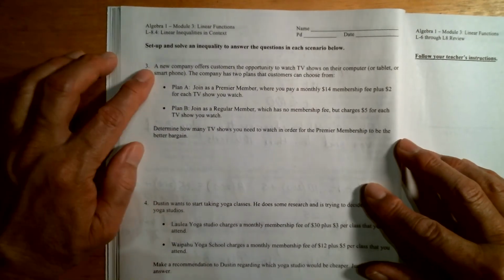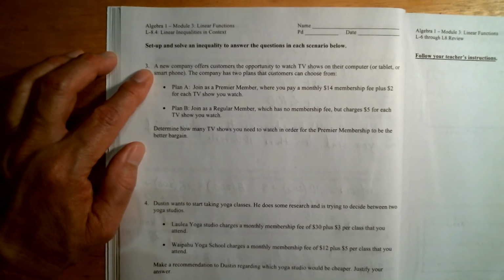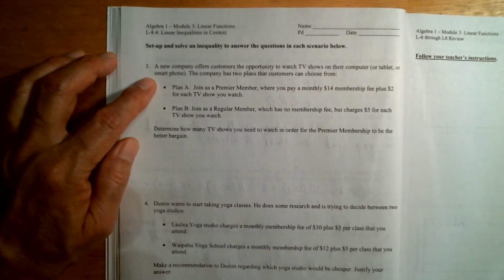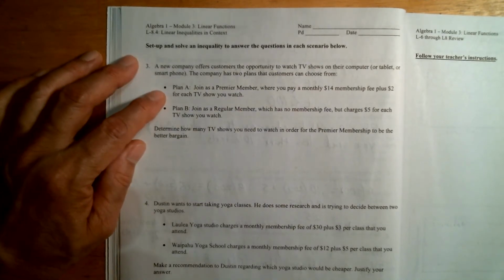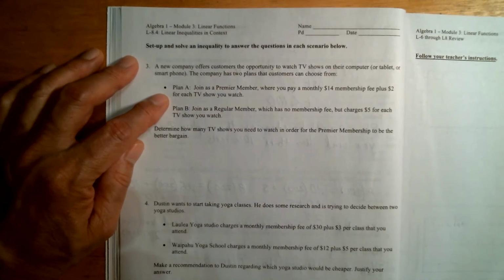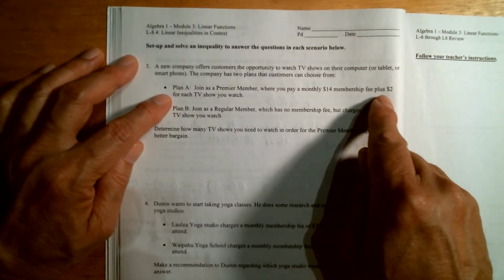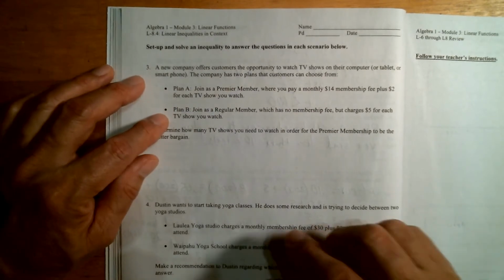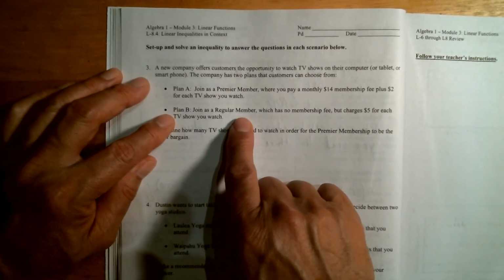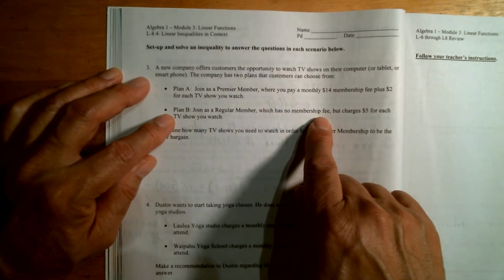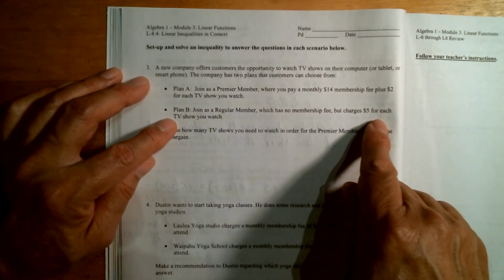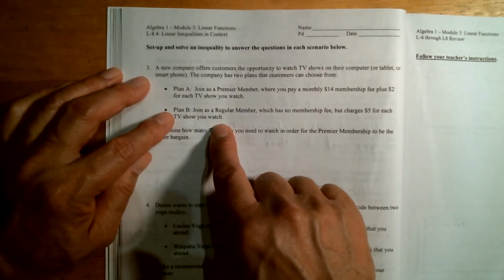A new company offers customers the opportunity to watch TV shows on their computer or tablet or smartphone. The company has two plans that customers choose from. Plan A, join as a premier member where you pay a monthly $14 membership fee plus $2 for each TV show you watch. Plan B, join as a regular member, which has no membership fee but charges you $5 for each TV show you watch.